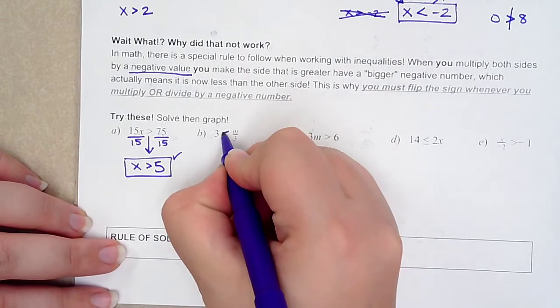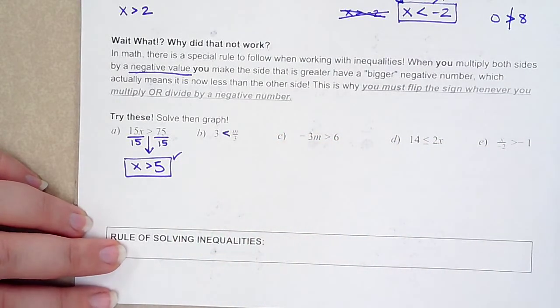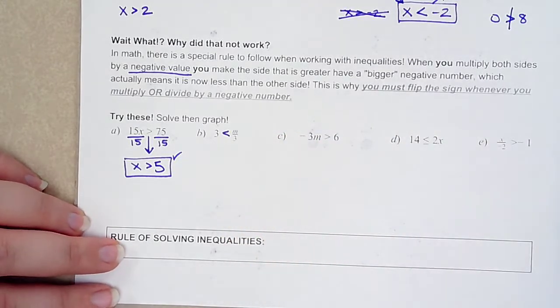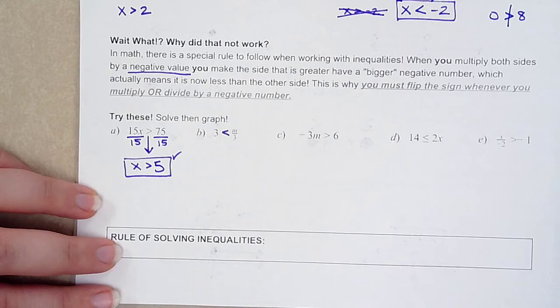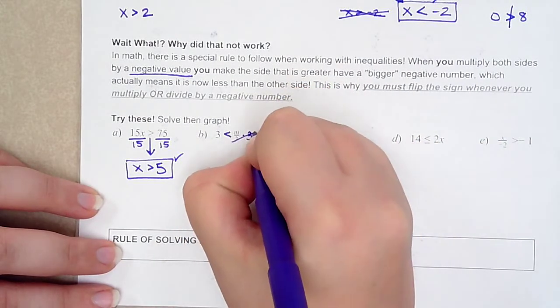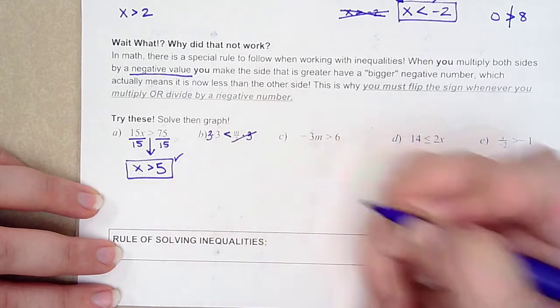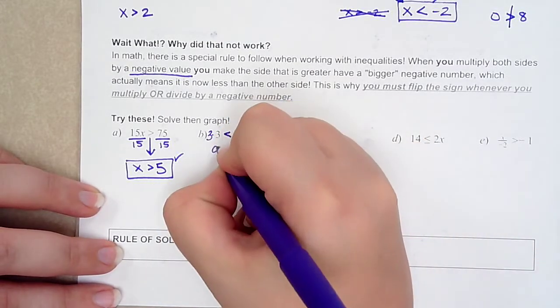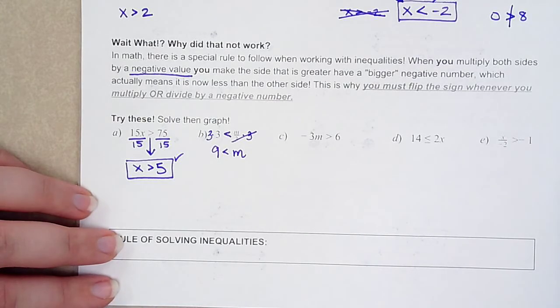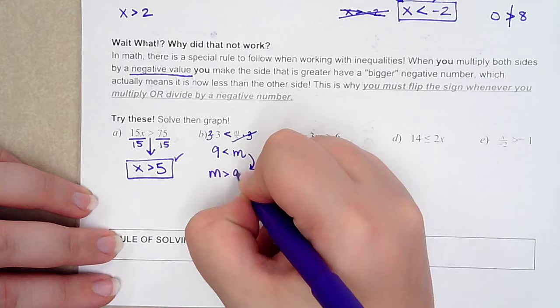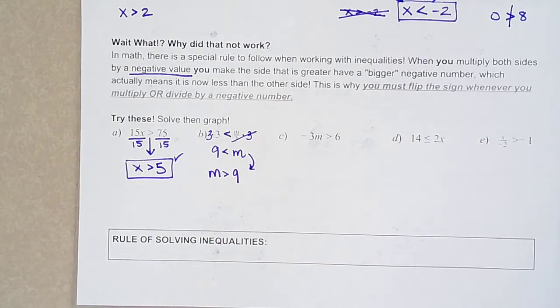The next one says 3 is less than m divided by 3. If m is being divided by 3, the opposite is multiplication. So I multiply both sides by 3 to solve. I get m is greater than 9. But that's not how I want to leave my answer. Make sure you flip it so that the m, or your variable, is on the left-hand side.